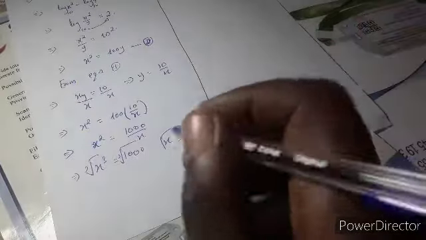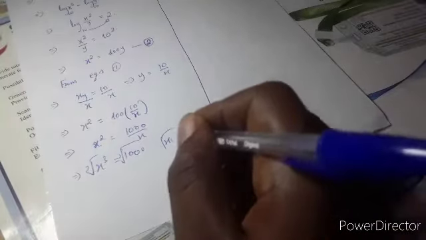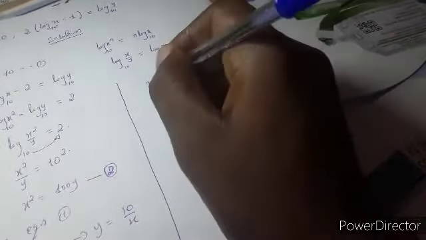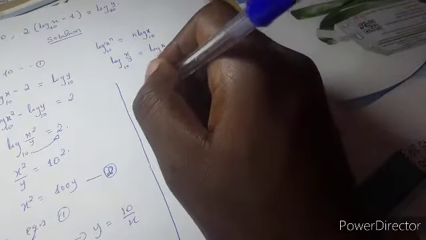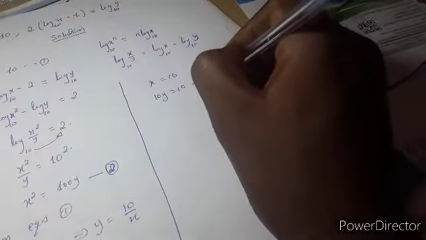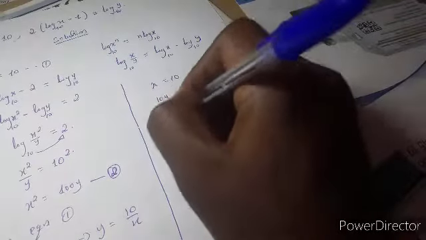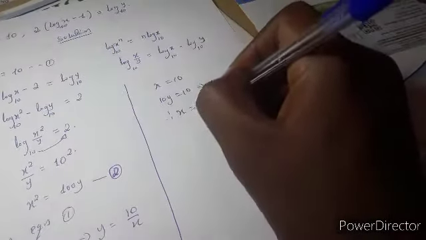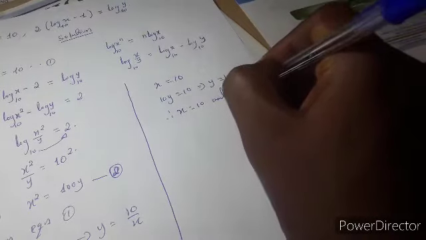To obtain the value for y, I'll take that value and substitute there. In equation 1, if x equals 10, obtaining y will be easier. So I will have 10y equals 10. From here y will be equal to 1. Therefore x equals 10 and y equals 1. So we have successfully solved for x and y in those equations.